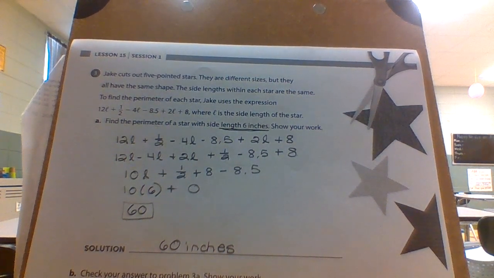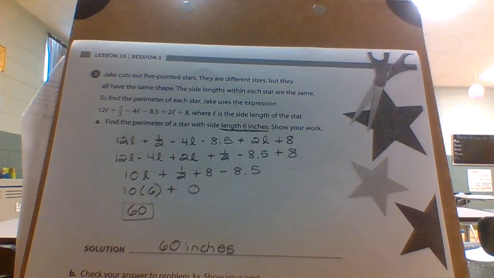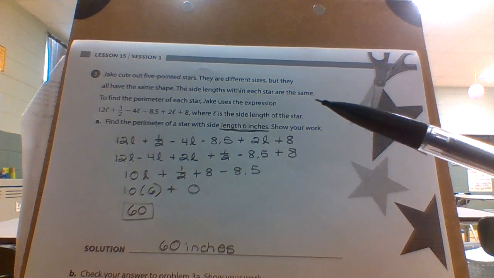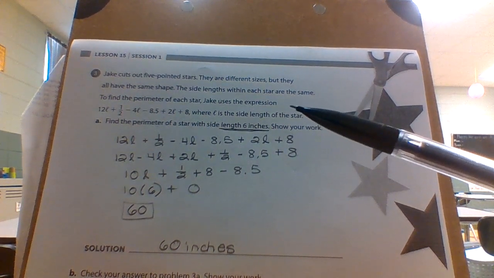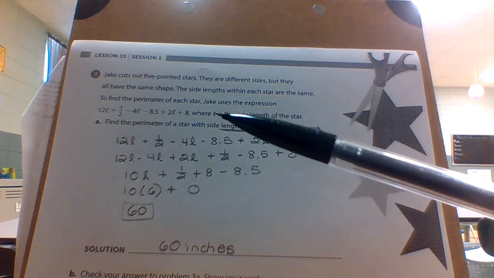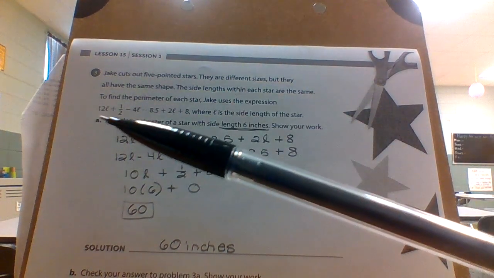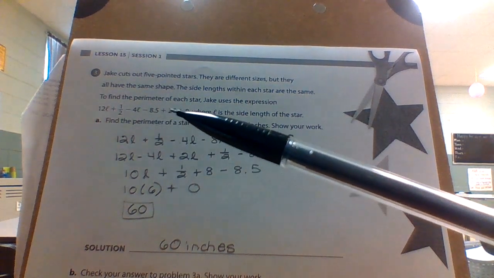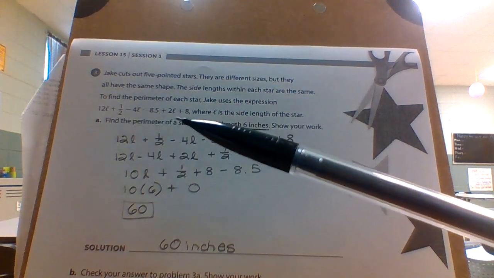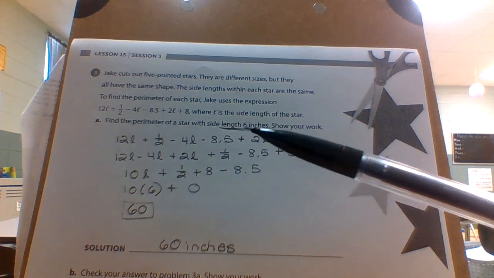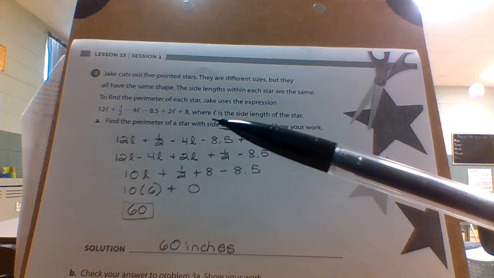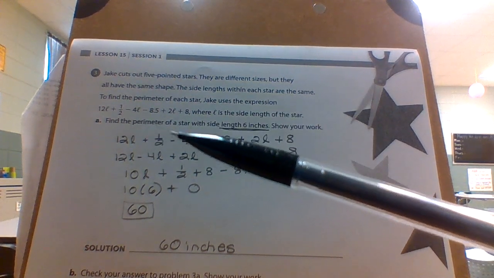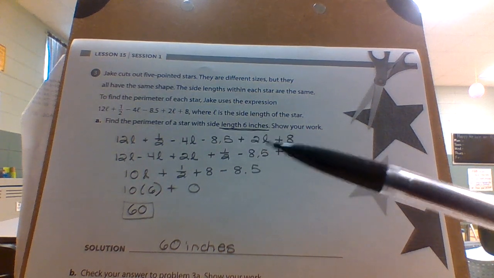Okay, on to page 312. We have Jake cuts out 5 pointed stars. They are different sizes, but they all have the same shape. The side lengths within each star are the same. To find the perimeter of each star, Jake uses the expression 12L plus 1/2 minus 4L minus 8.5, or 8 5/10, if you want to say, plus 2L plus 8, where L is the side length of the star. And yes, you would write a cursive L, because if you don't, then it's going to look like a 1. Find the perimeter of a star with side length 6 inches.